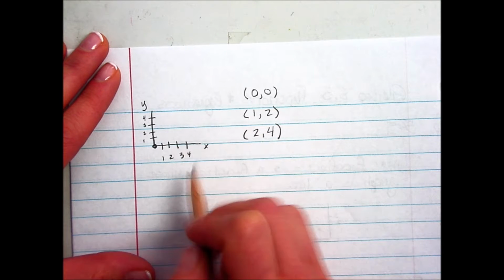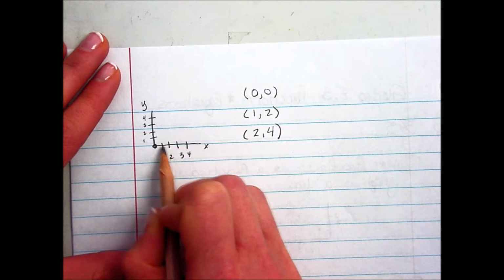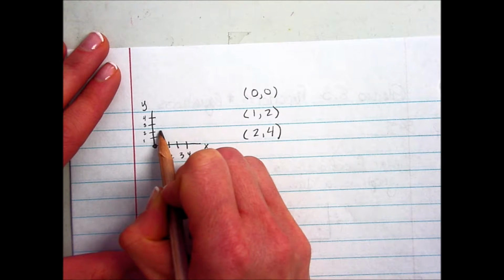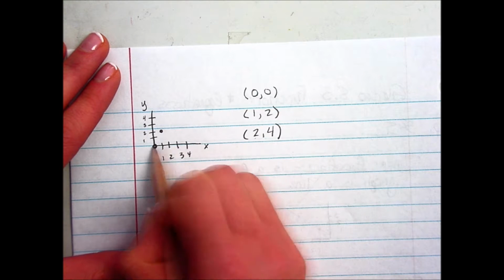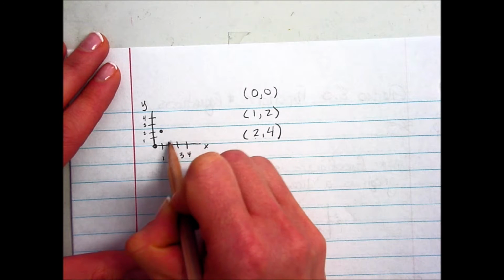For 1 and 2, follow the x-axis first to 1 and then up to 2. 2 and 4, x-axis to 2, y-axis to 4.